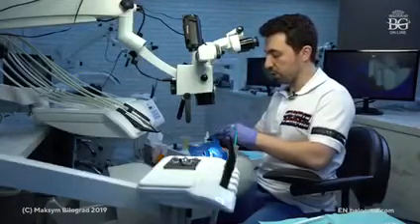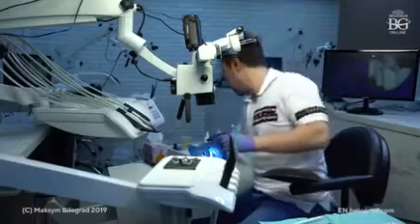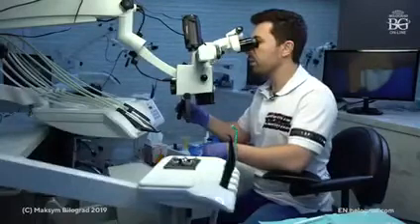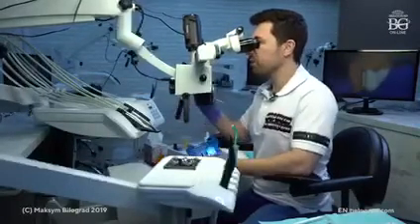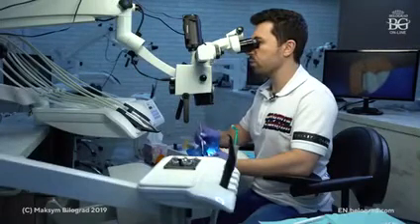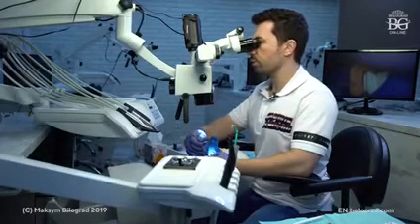Let me just check also. Let me check this premolar to be confident that everything is fine. Okay, the occlusal surface and also buccal surface 0.4, 0.5.